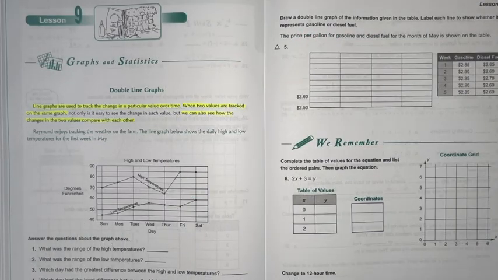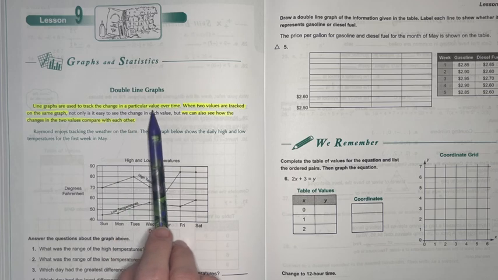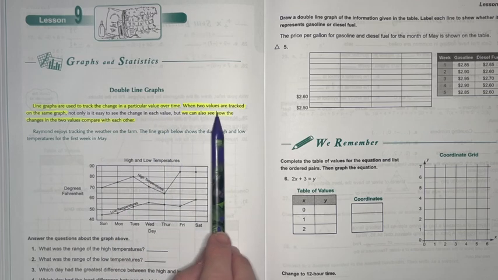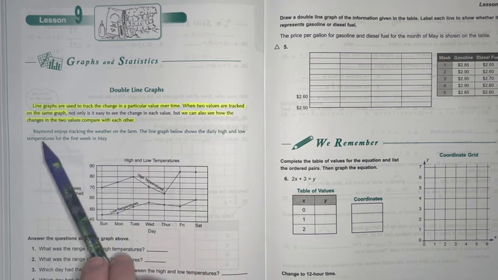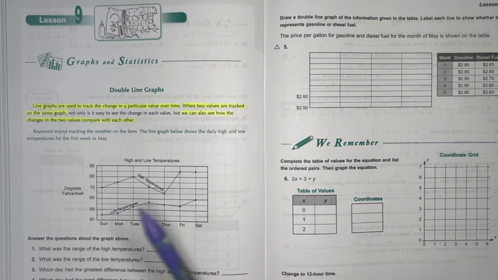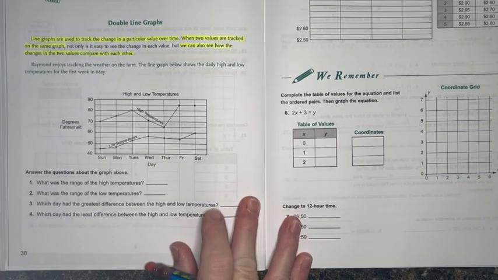Lesson 9 begins on page 38, and it's titled Double Line Graphs. So it says here a line graph is used to track the change in a particular value over time. When two values are tracked on the same graph, we can see how the changes in the two values compare with each other. Okay, here's our example.